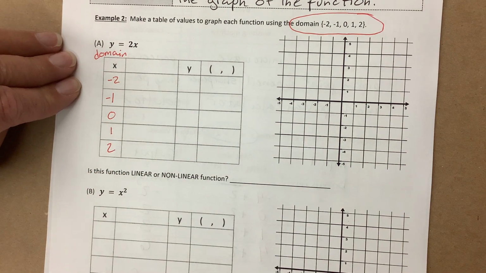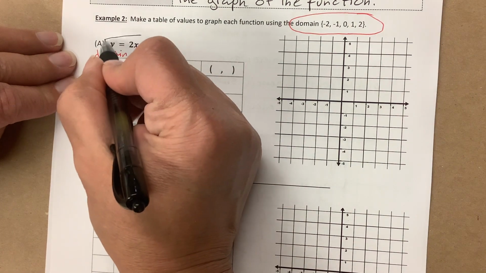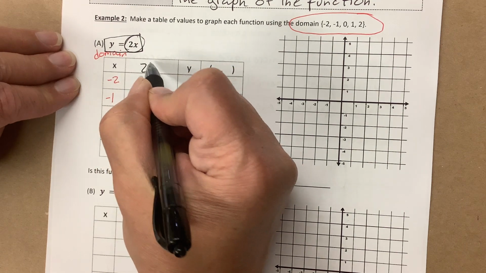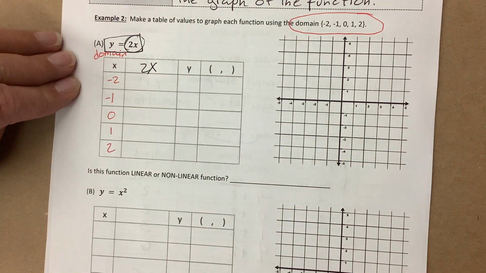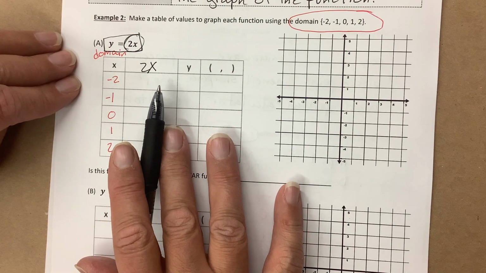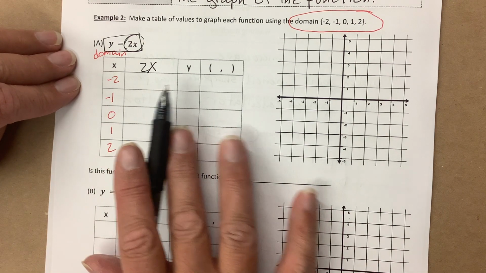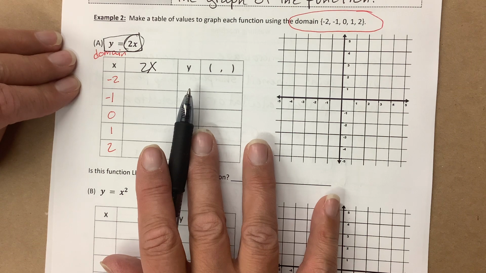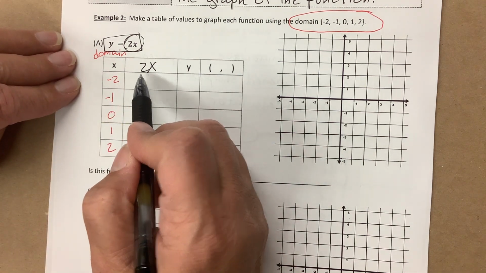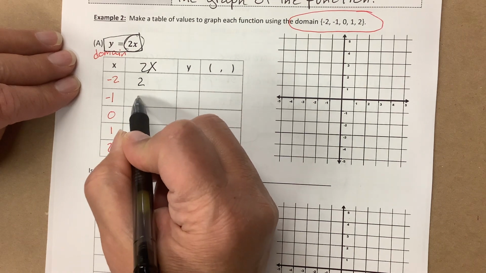Now, what's my function rule? Well, I have a function y equals 2x, but only the 2x is the function rule. So I'm going to take my x values, put them into my function rule, and I'm going to get the y values. Okay, what stays the same? The coefficient 2, that's going to stay the same.